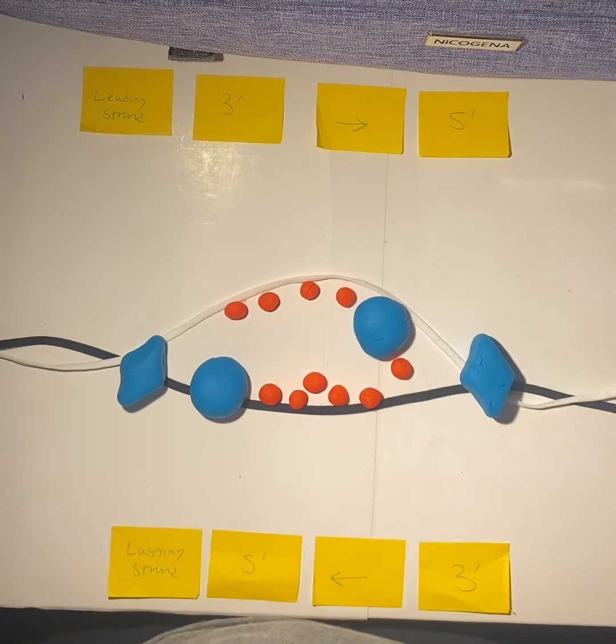And for this video, we'll be only working on one end of the strand rather than both ends. Just note the DNA replication happens on both ends. For this video, we'll be working on this side of the strand.